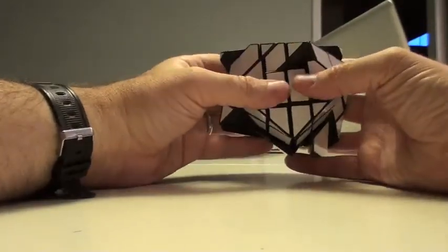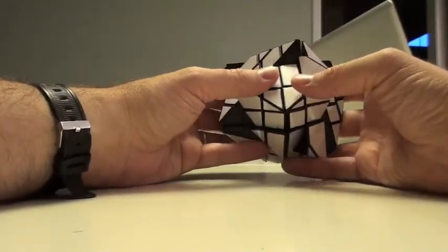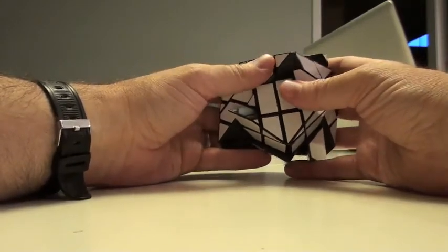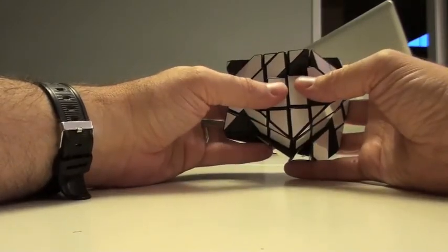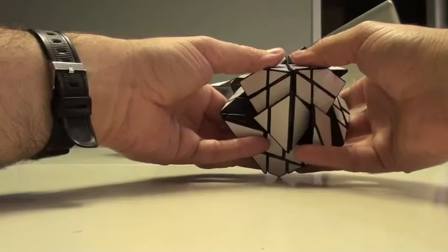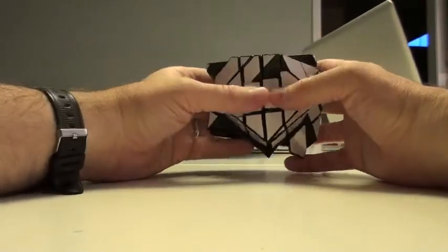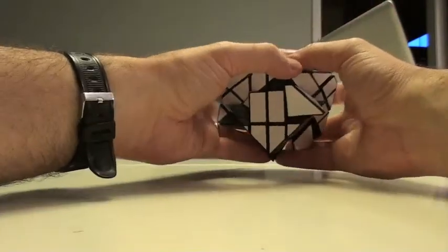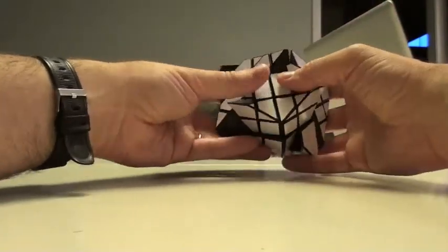So this algorithm is just going to kind of be an offshoot of what I just did, but instead of doing an R, it's going to be a 2R. And instead of doing an L, it's going to be a 2L. So let's see if it works. Now what I could do alternatively is I could just swap these two centers, but it might get a little complicated for me, so I'm not going to do it that way.